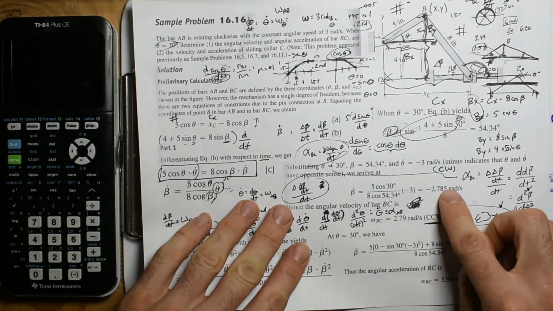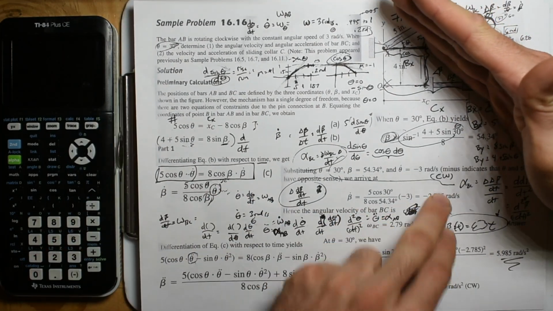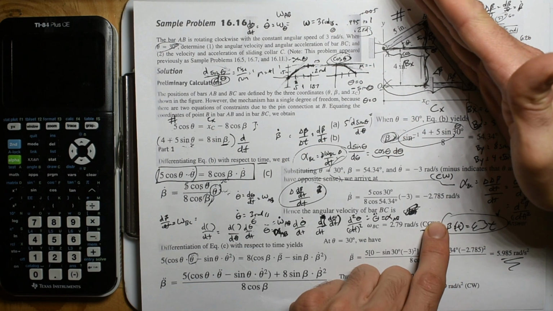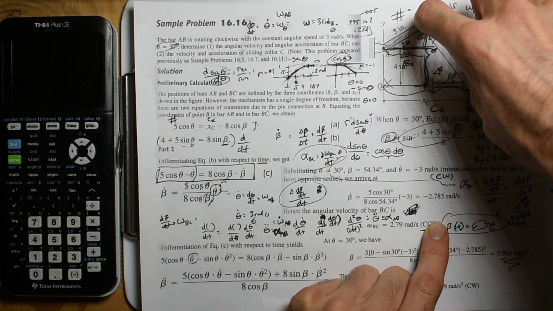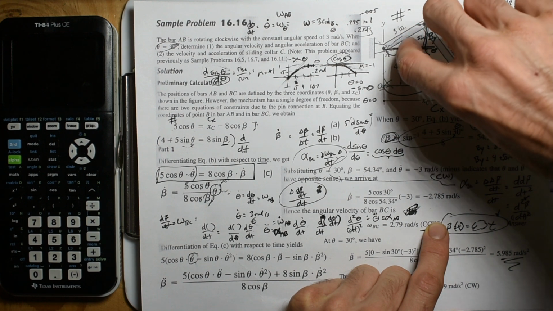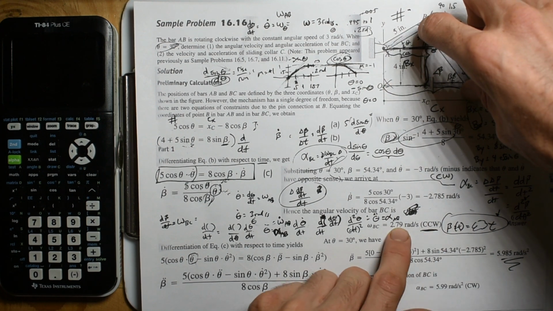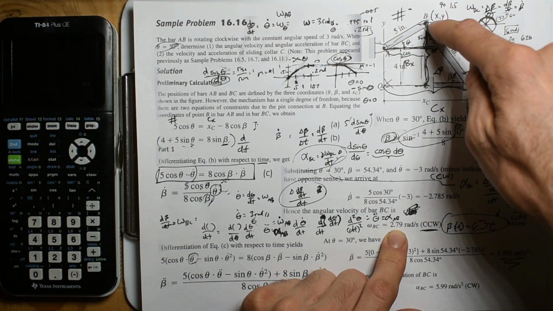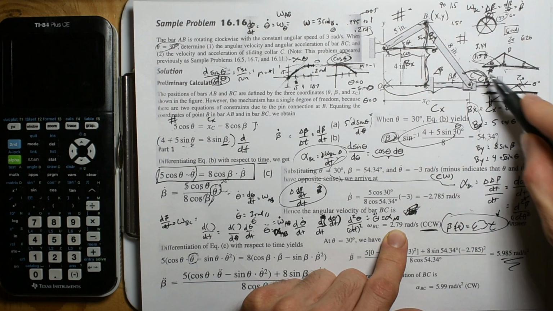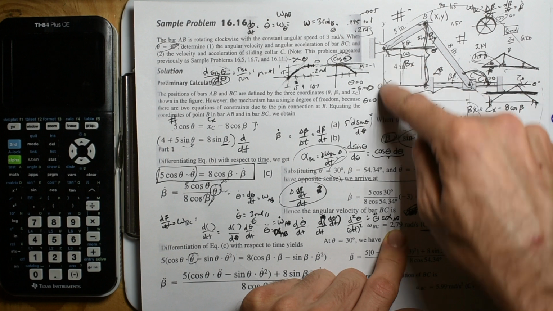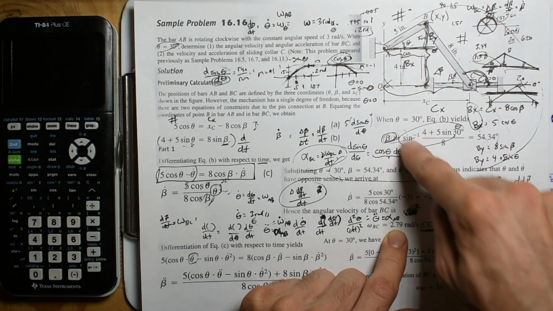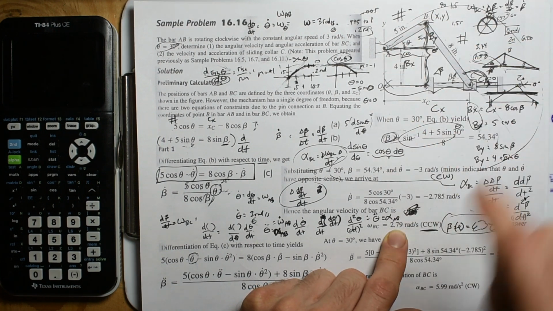Because this says that this angle is reducing, so the angular speed of BC is in this counterclockwise direction, and it's 3 radians per second. If it's right here, halfway, draw our circle, it means that every second it's going to be going halves.